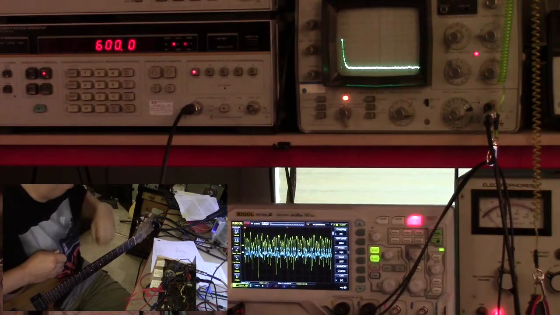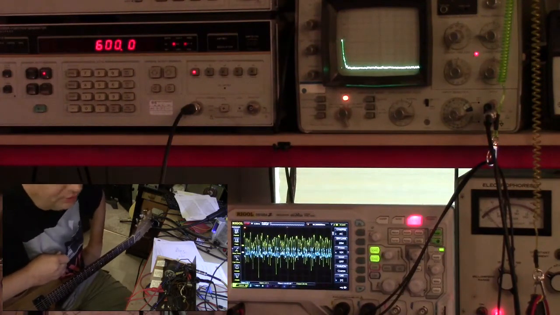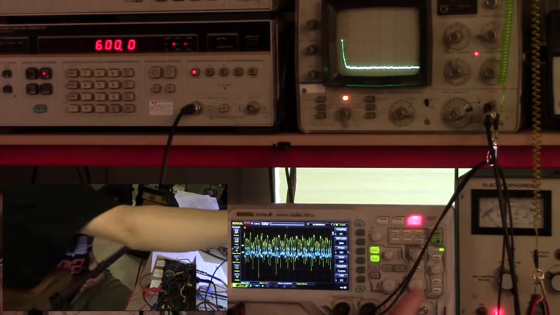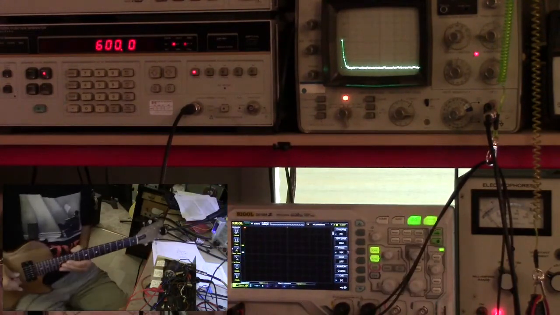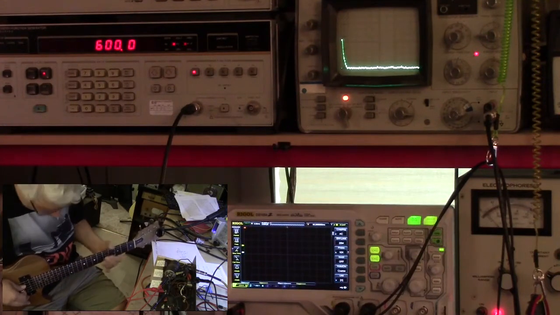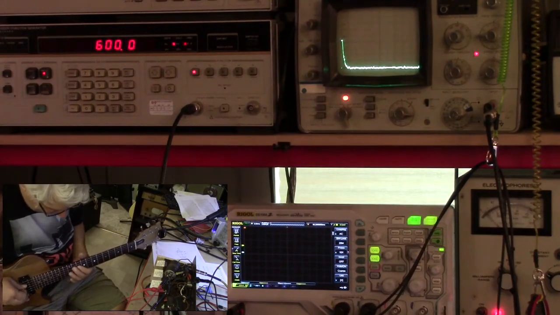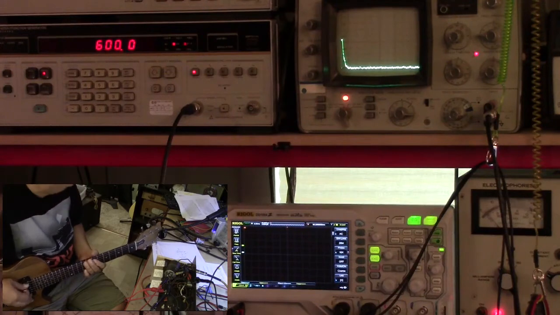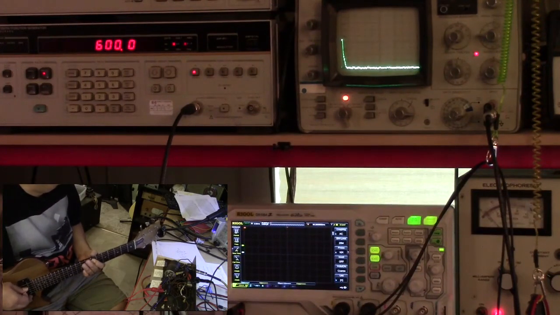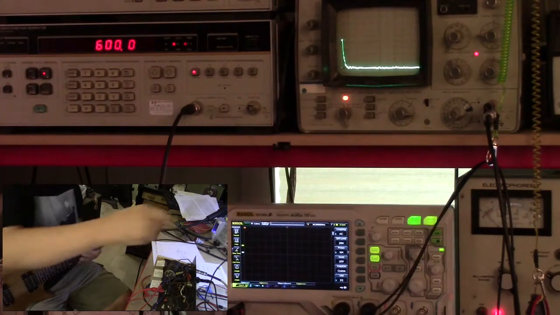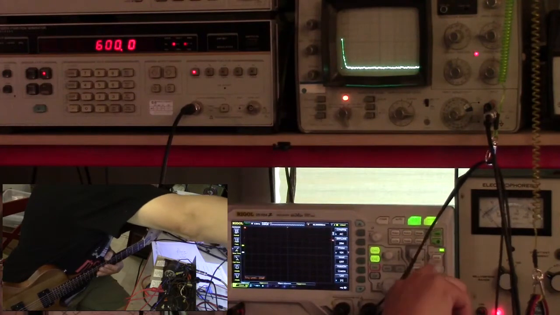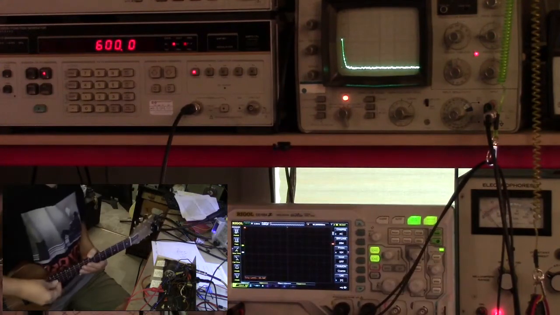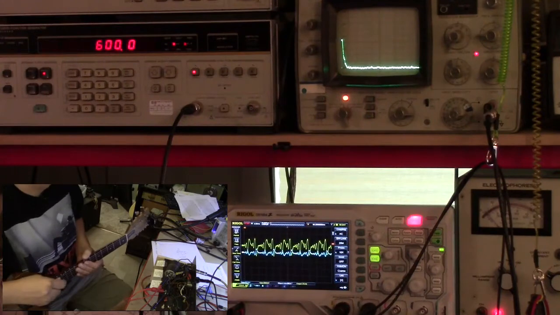So this is quite a bit higher. Let's play some single notes. First, we may have to change our triggering a little bit. We'll play E on the fifth string. Okay, we got to lower our triggering level. Got to get it down here. Let's do a little test here. All right, good.